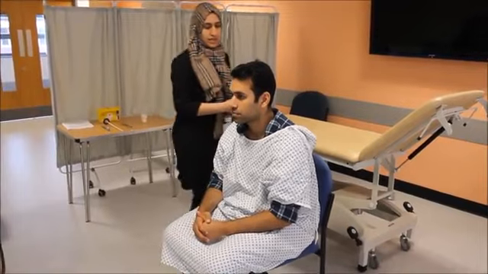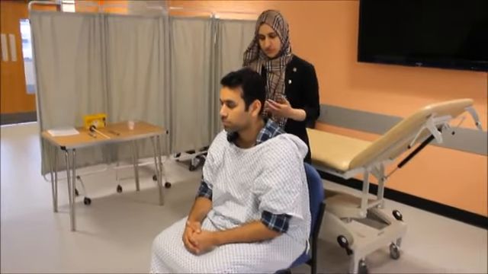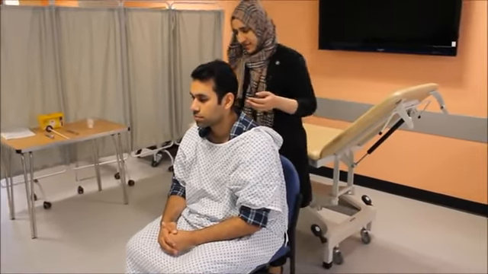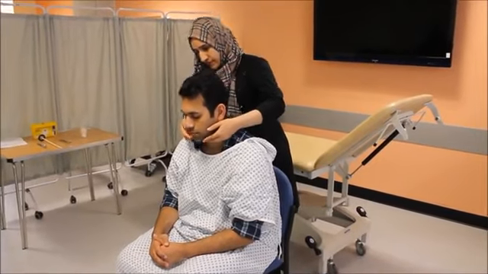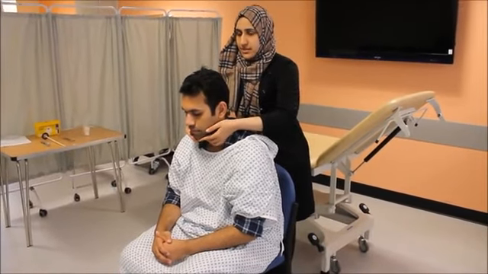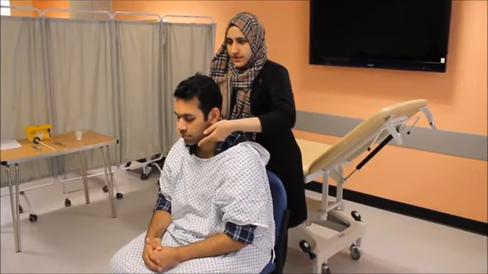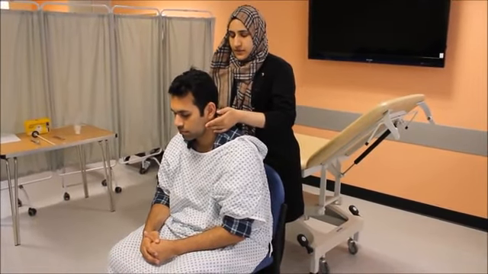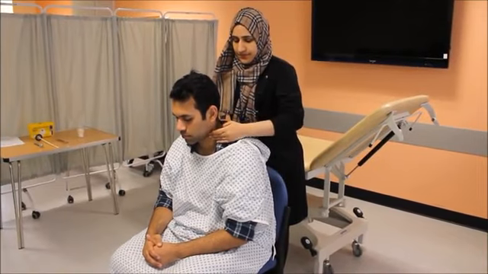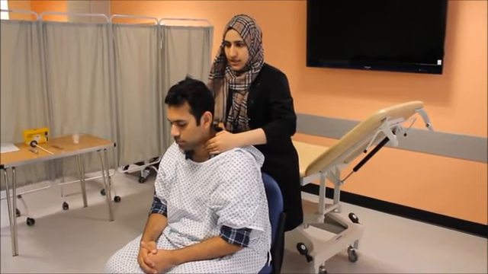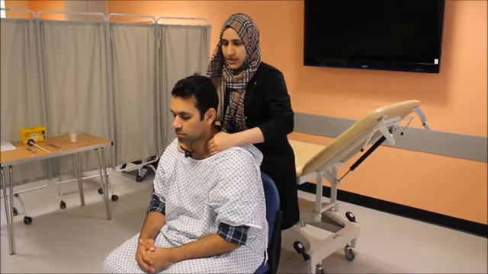Okay. Starting with the cervical lymph nodes, I'll ask the patient to relax his neck. Please, if you could look down a bit. So examining the submental, submandibular, the jugular-digastric, the anterior cervical chain in front of the sternocleidomastoid.